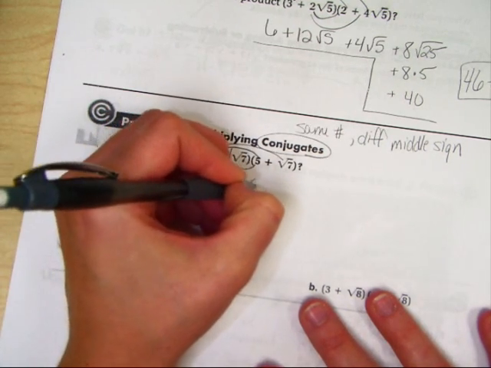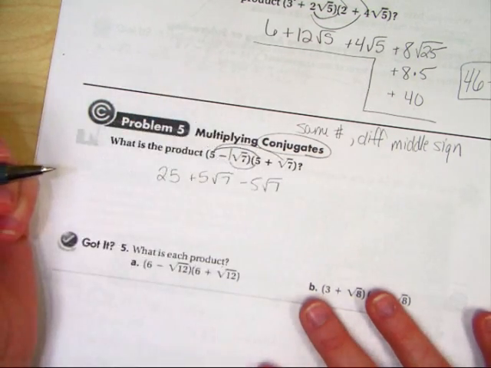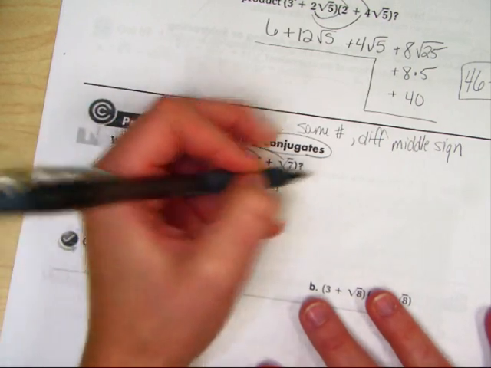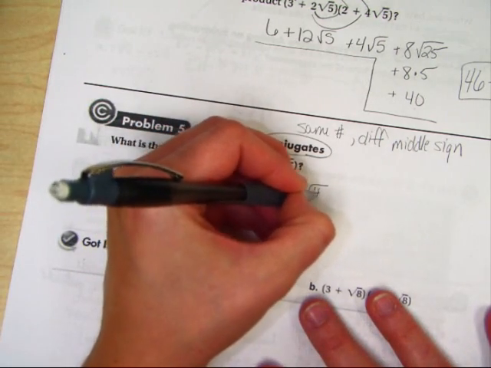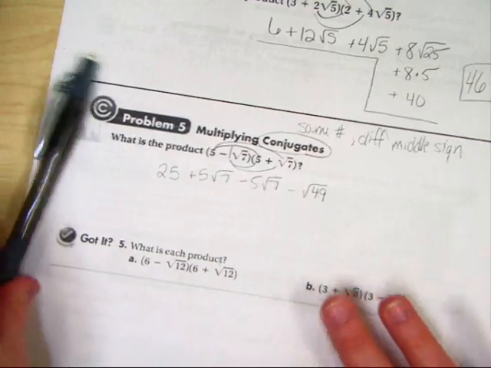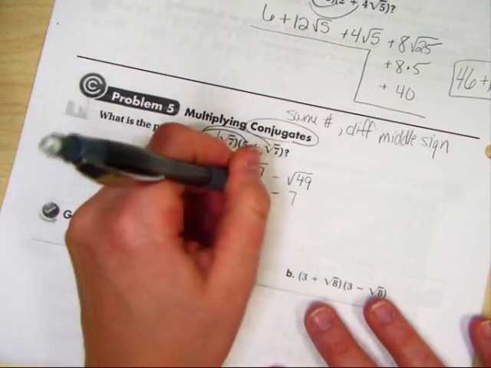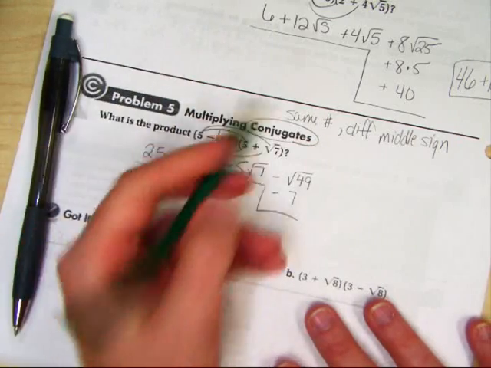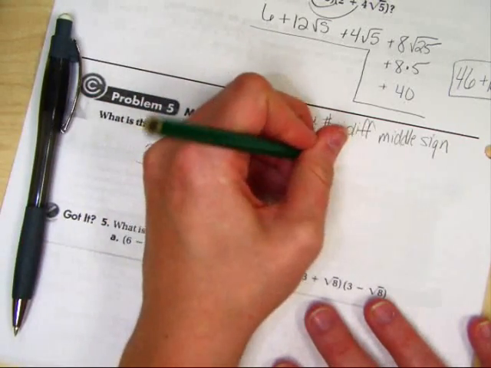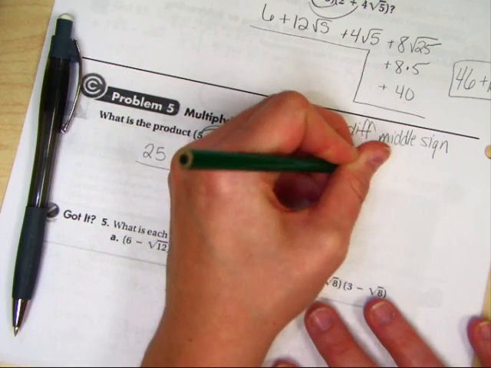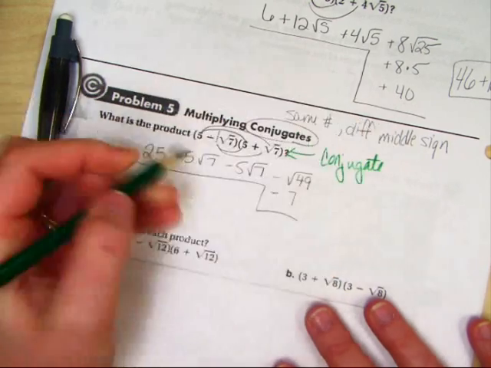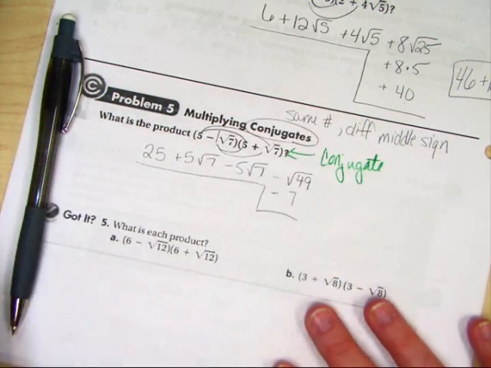Negative 1 is minus 5 square roots of 7 when you multiply. And this is minus the square root of 49, because 7 times 7 is 49. You know this is really just minus 7 though. Now watch what happens. This here was a conjugate, because it was the exact same thing with different middle signs.